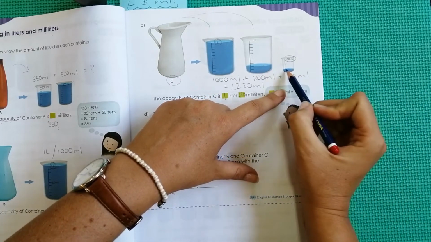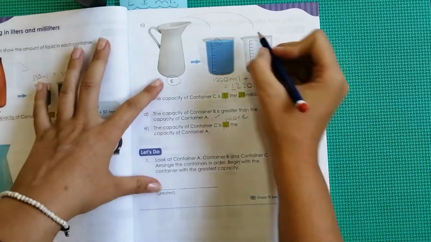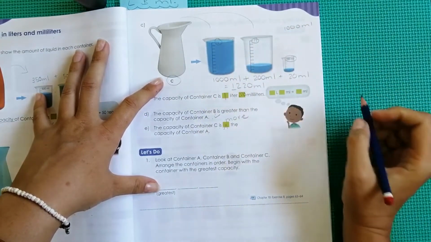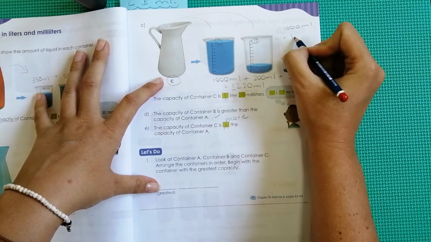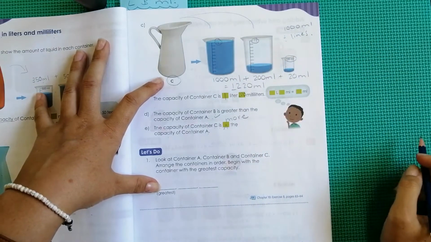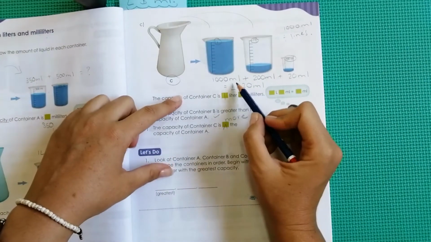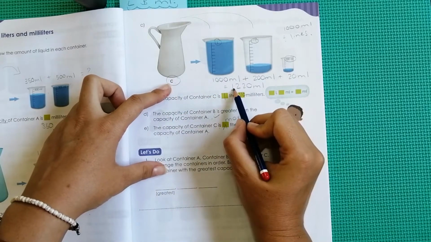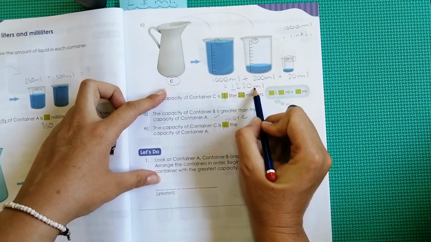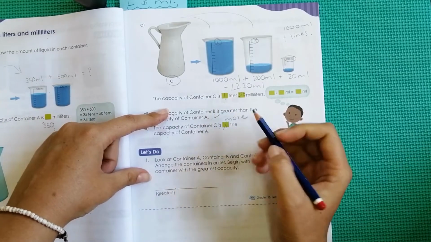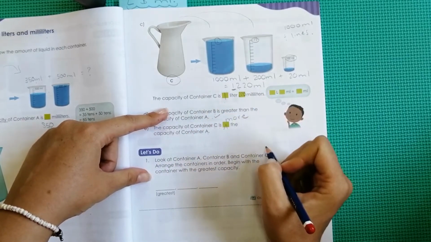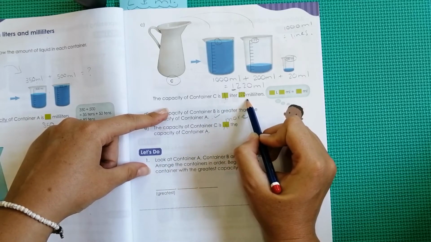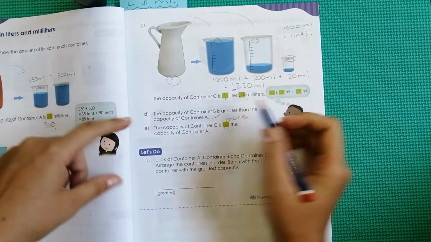Remember how to work out how much each of these little lines is? You take the total or the maximum amount and you divide it by the amount of tiny lines. Okay, that's what you do. So the capacity of this container is 1220 mils. They want it in liters, so we need to look at the thousands column, and that is 1 liter 220 mils or milliliters.